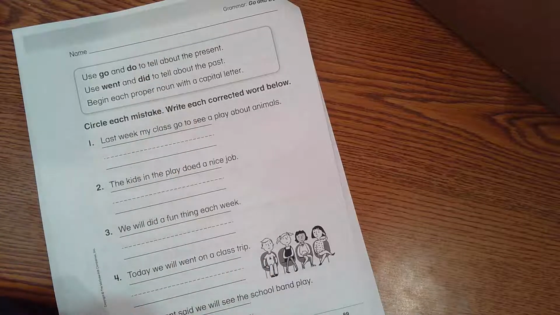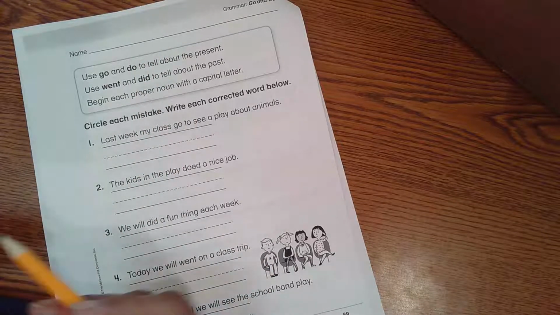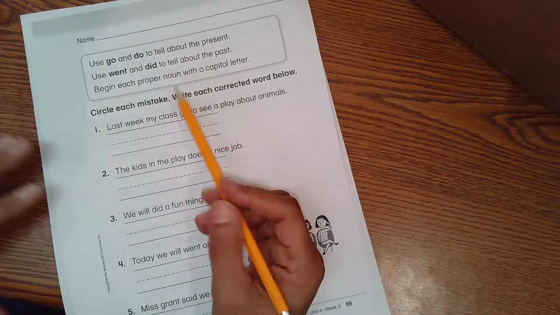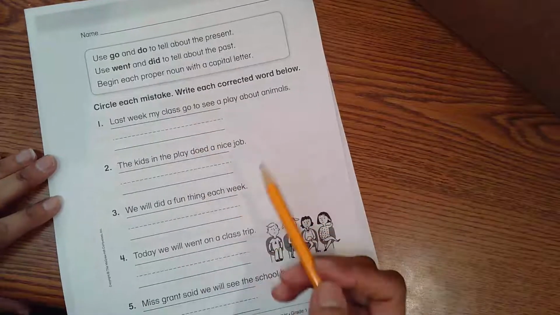Go and do are for present tense, something still happening. Did and went are for the past tense, that it happened already. And then proper nouns always start with a capital letter. So that's what we need to do.